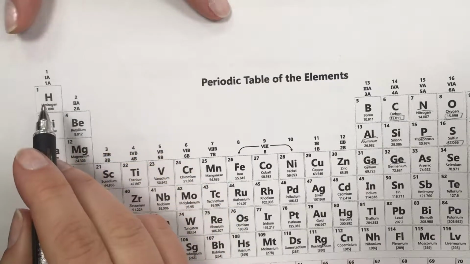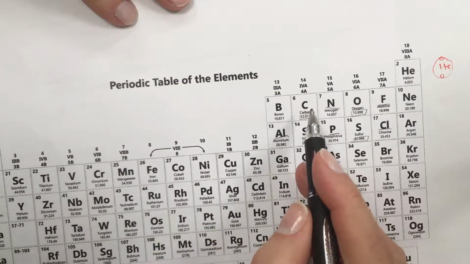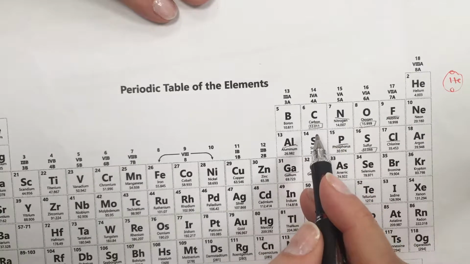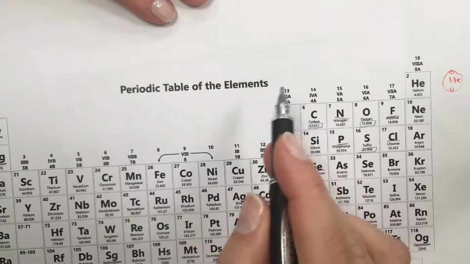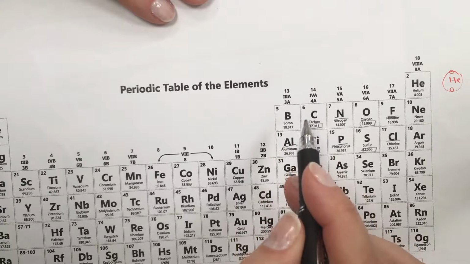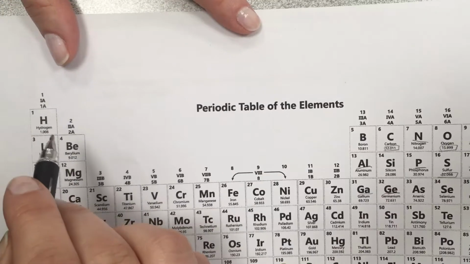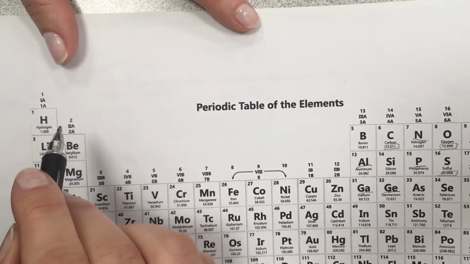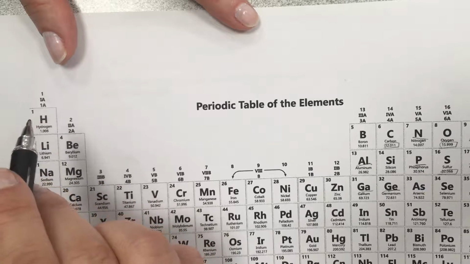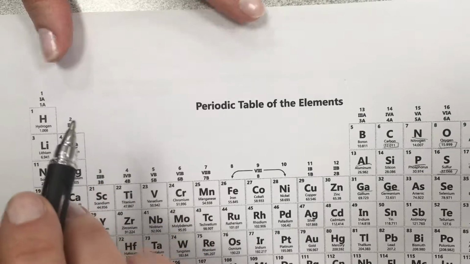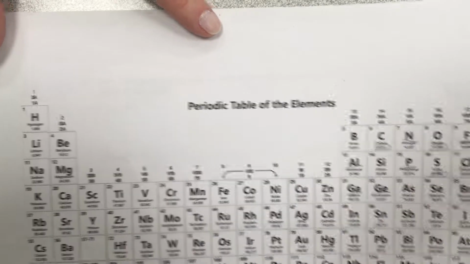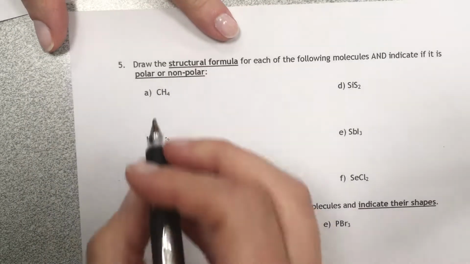Hydrogen needs 1 bond, and carbon needs 4 bonds because it has 4 valence electrons and it needs 8, so it's missing 4. Hydrogen has 1 valence electron. It's missing 1 because the maximum is 2, because the 1s shell can only fit 2 electrons, like we mentioned here. So carbon will go in the middle.